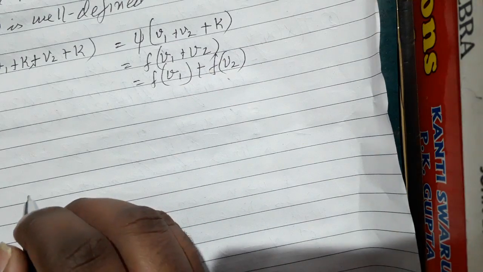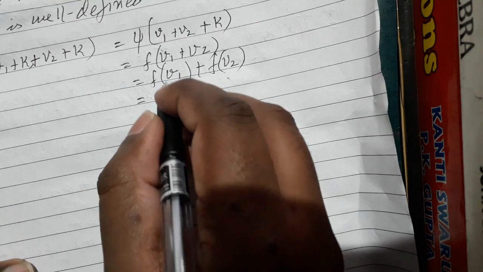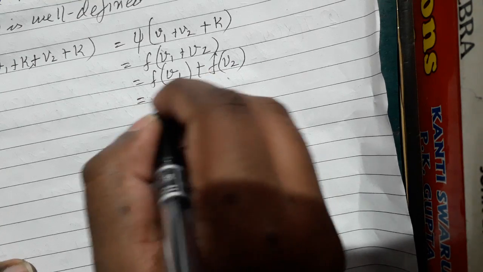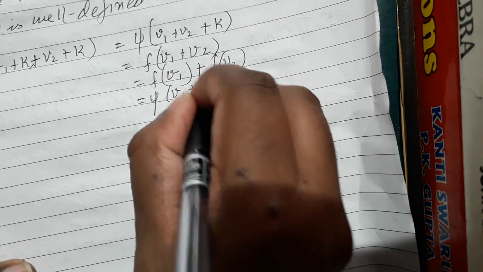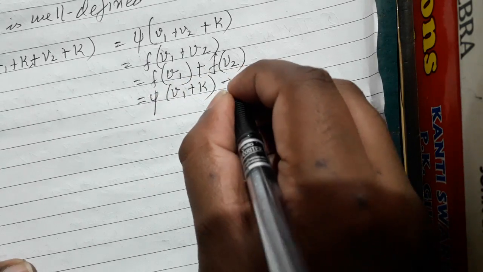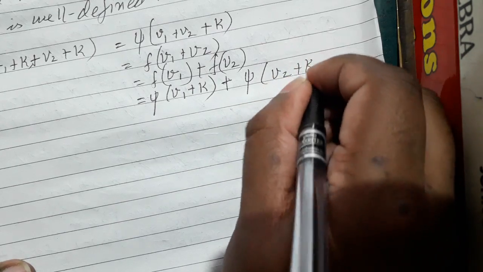Now f of v1, by definition of psi, is nothing but psi of (v1 + K), plus psi of (v2 + K).